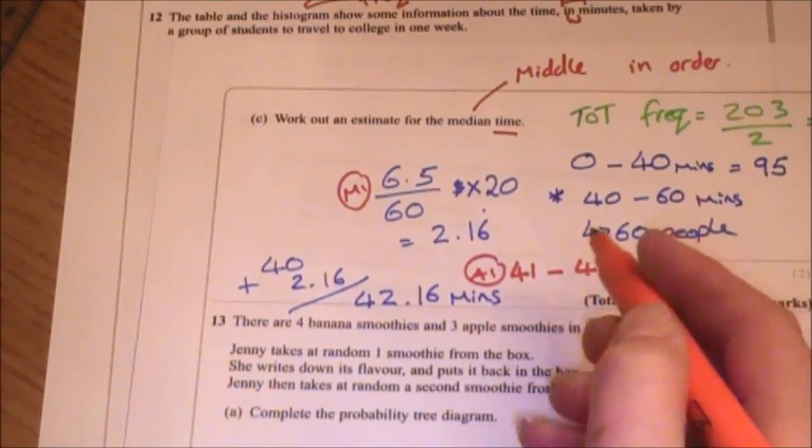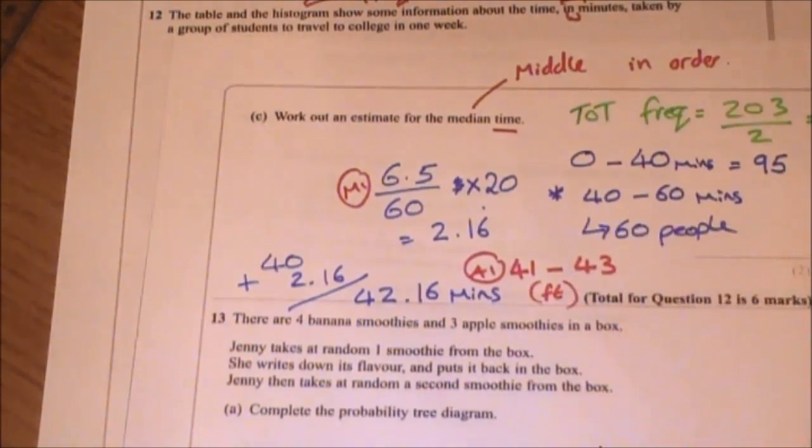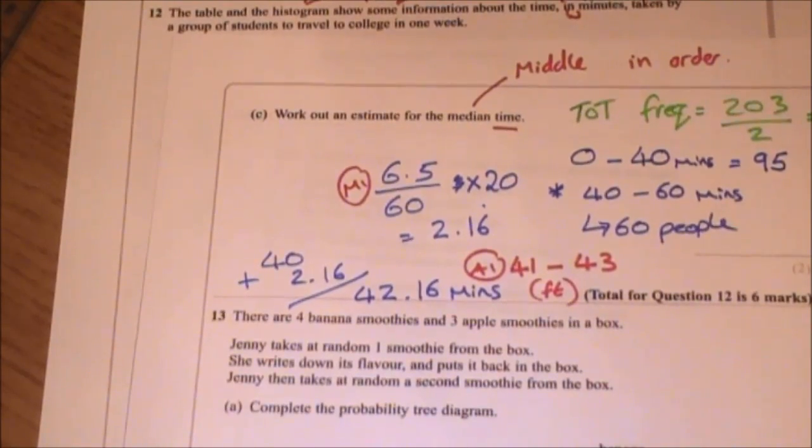Now, for the answer mark, this is an FT mark. So they will allow you to gain the marks in this question for any mistakes you follow through. So that's proof again that it's always worth having a go at these questions.